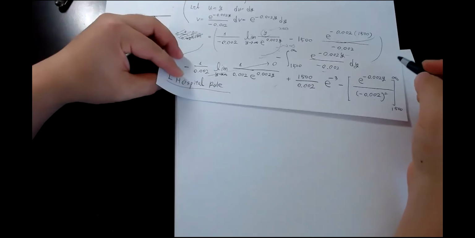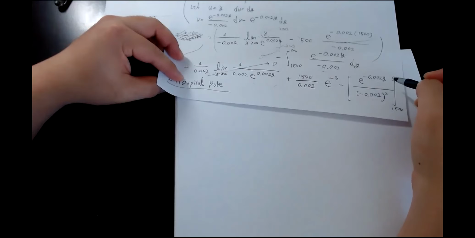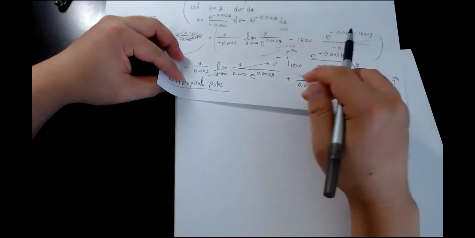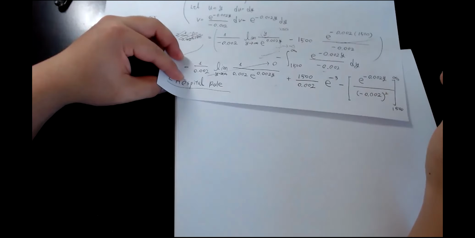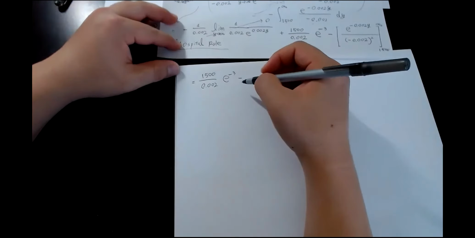What I mean is that as y approaches infinity, this fraction approaches 0, so in the evaluation, the first term is gone. The second term, which we get by substituting 1500 into y, is left.